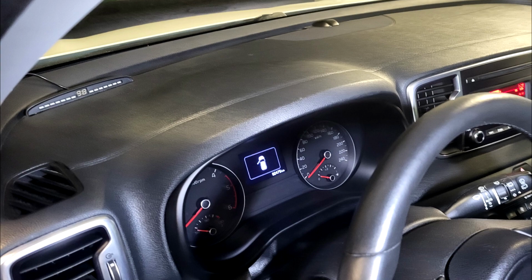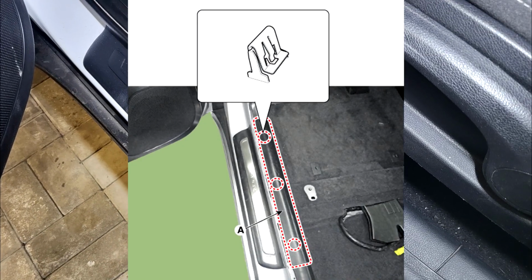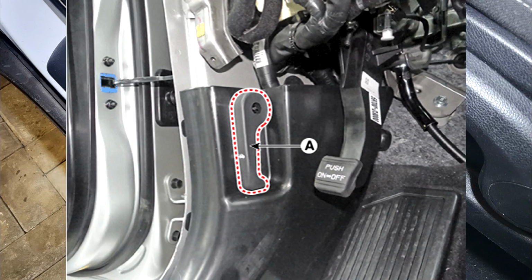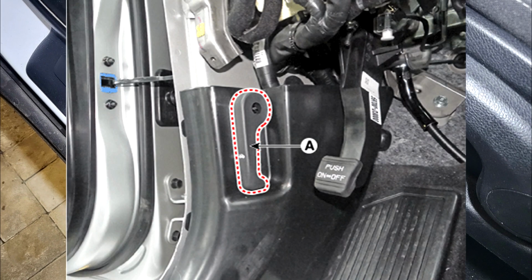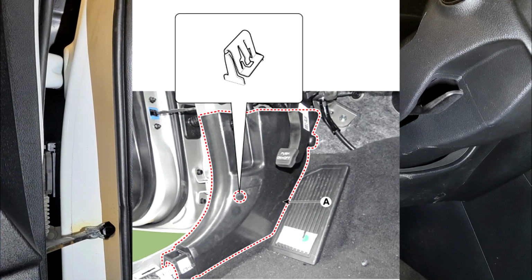Refer to center fascia panel. 2. Using a remover, remove the front door scuff trim, A. 3. Remove the hood latch release handle, A. 4. Using a remover, remove the cowl side trim, A.